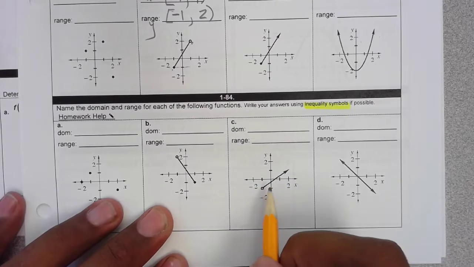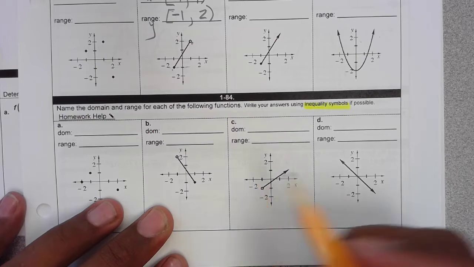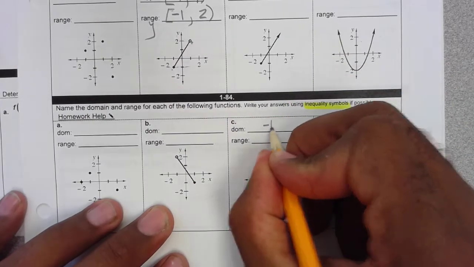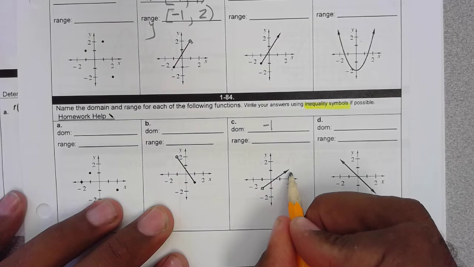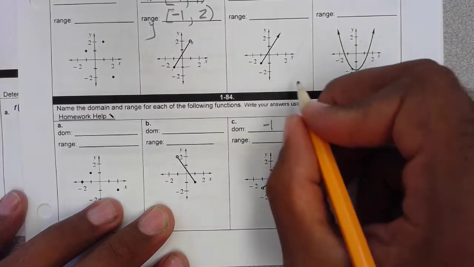So here, we're still going to look for the number farthest to the left, or the lowest x value. What's the lowest x value for this line? Well, it's -1. What's the furthest x value? Well, if you remember from the video, whenever you see an arrow, that means infinity, right? And if it's going to the right, it's going to be positive infinity.